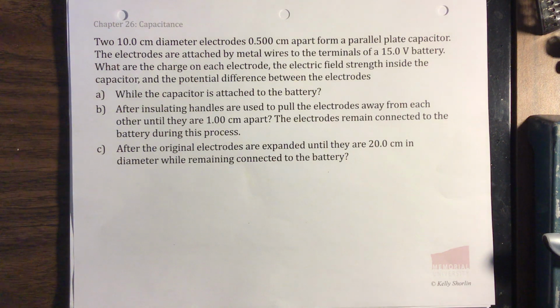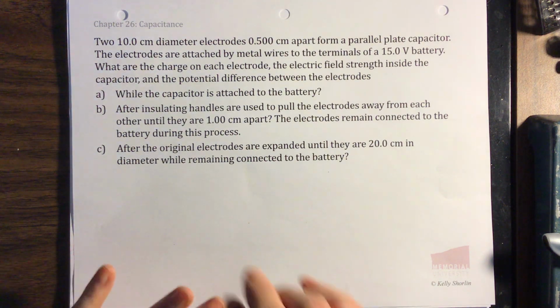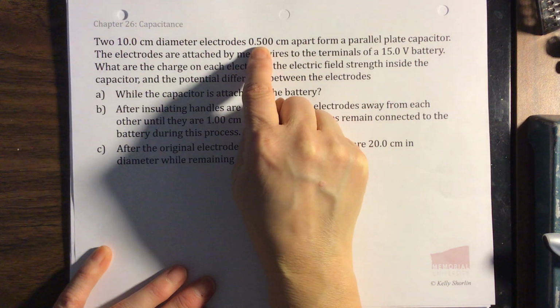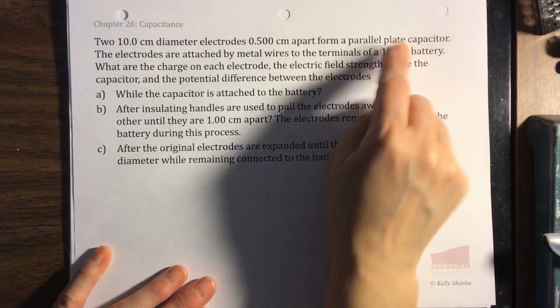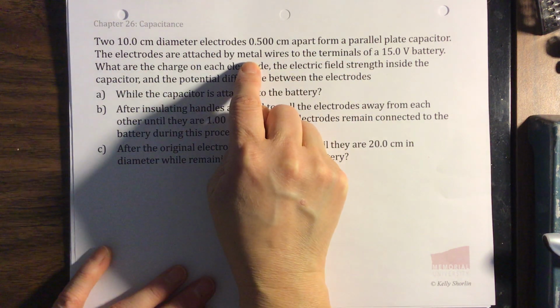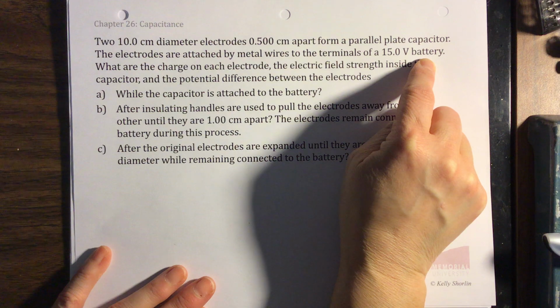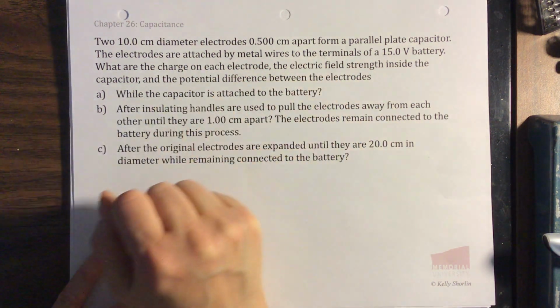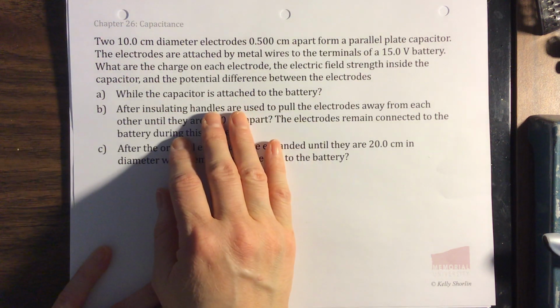Let's get to work now on a capacitor example. In this example, I've got two round electrodes. They're held a half a centimeter apart, so they're forming a capacitor. We connect the electrodes to the terminals of a 15-volt battery. We want to find something about the charge, the electric field, and the potential difference for some various situations.